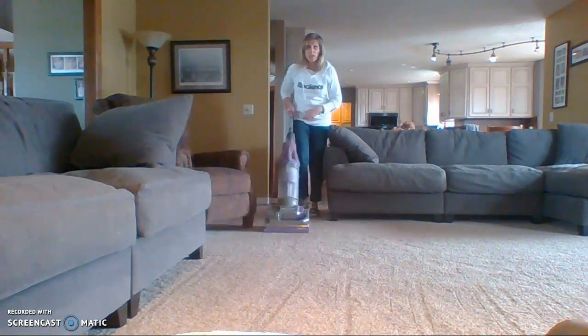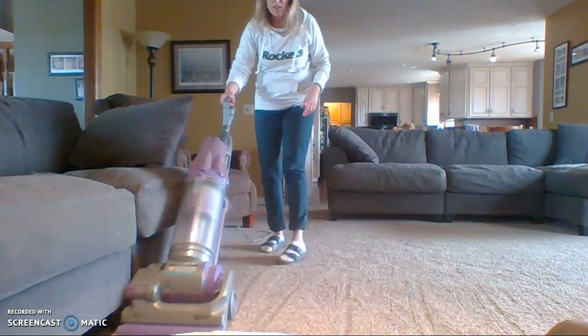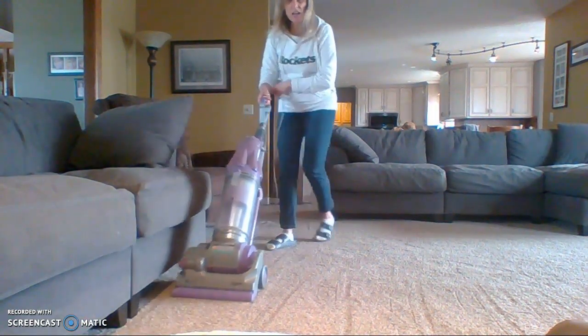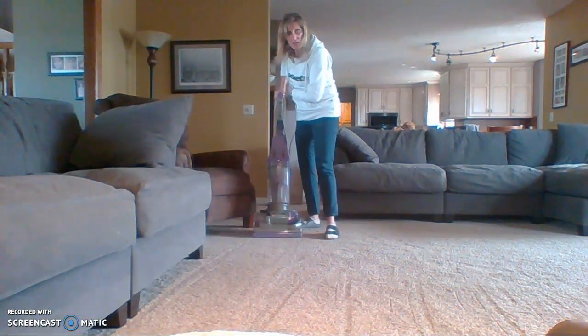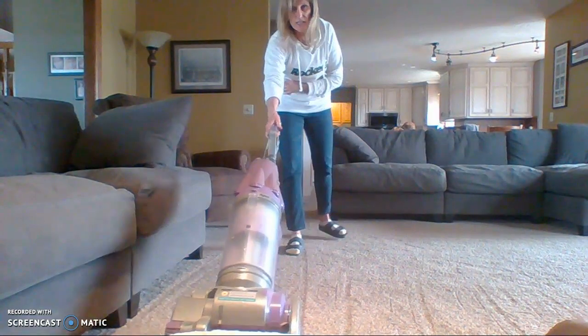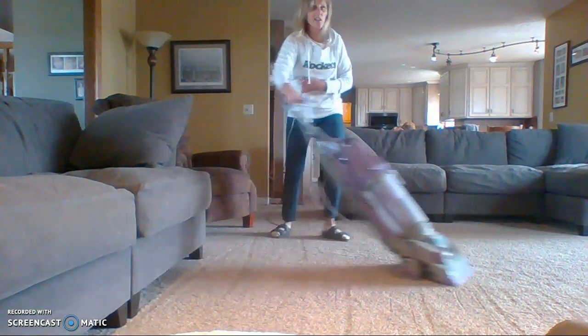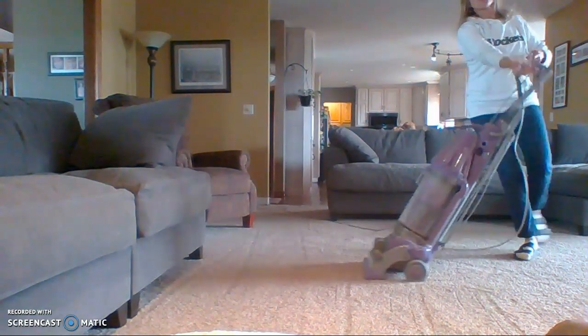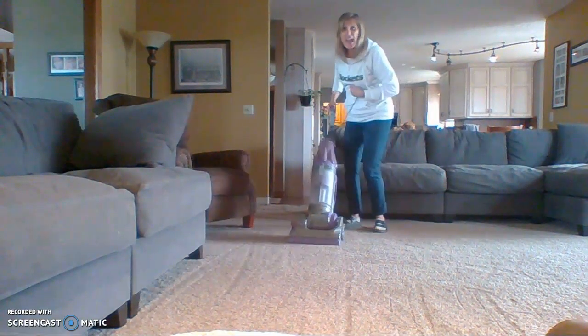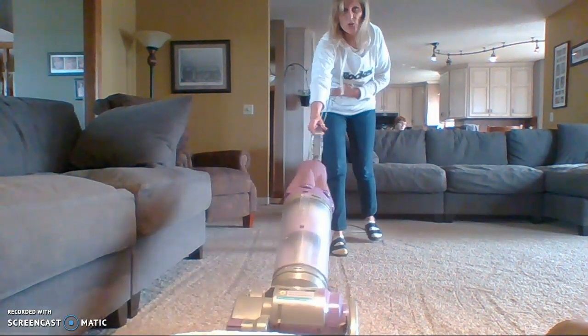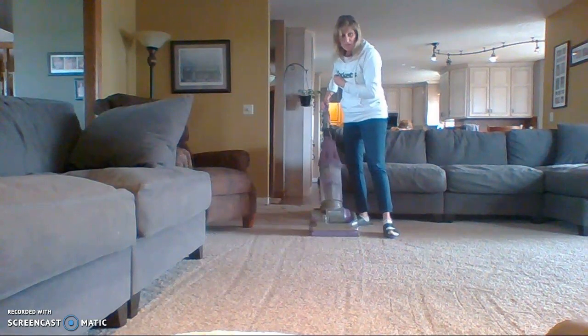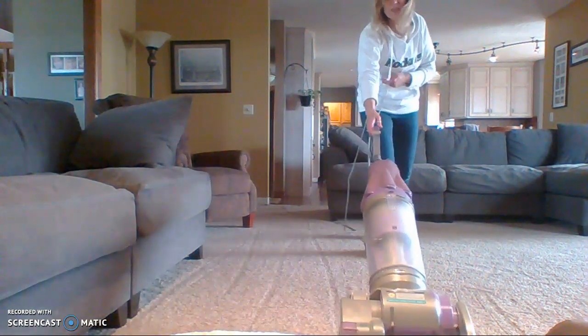When you're vacuuming, follow a pattern. See how it's making the lines in the carpet? You follow those lines, do a pattern. Don't just go all over the place like this and crazy. You have to follow a pattern. That way, you get all of the spots vacuumed up and you don't miss anything.